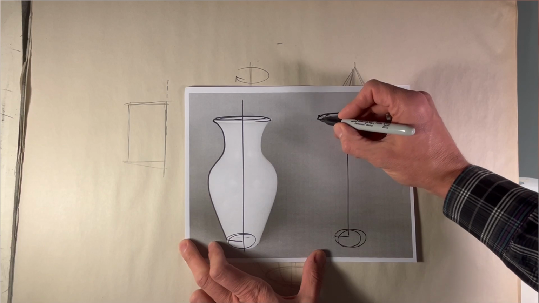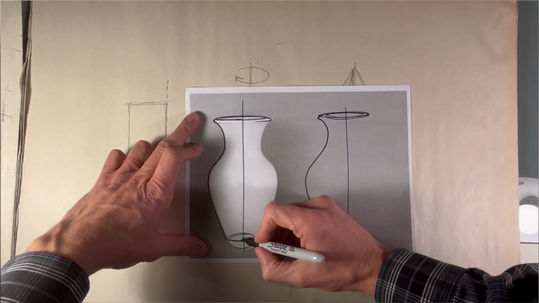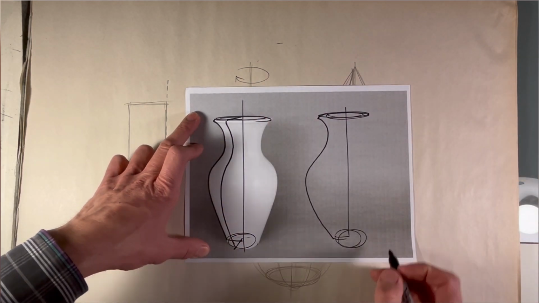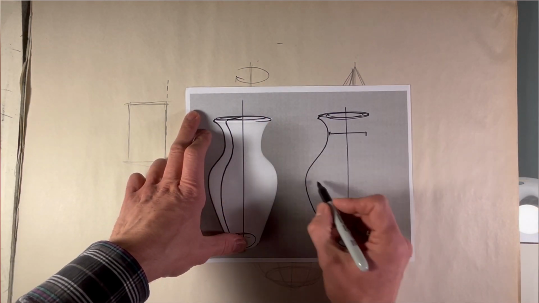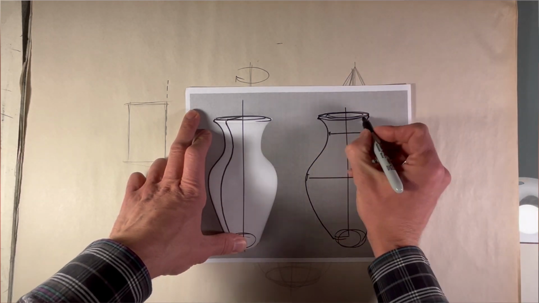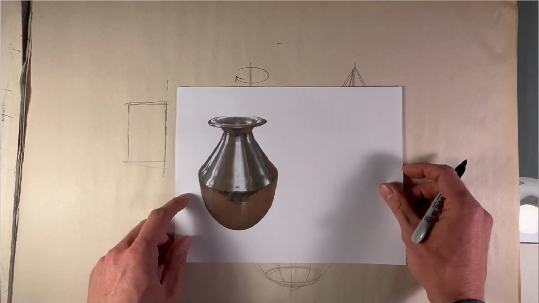Okay, so just like what we did before, we want to capture that outline on one side. Okay, now we're going to add a contour line that shows what's happening on the surface, and we're going to do the same thing on the other side. Get our widths right. We're going to transfer over that curve.